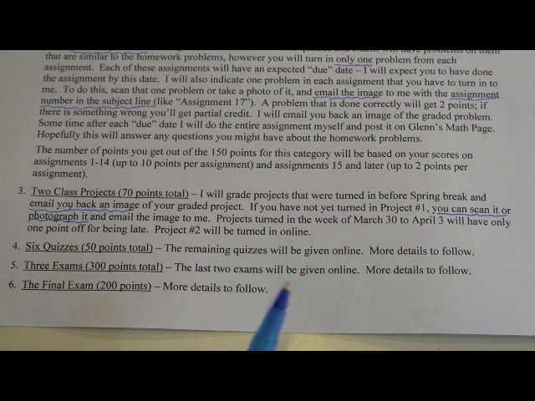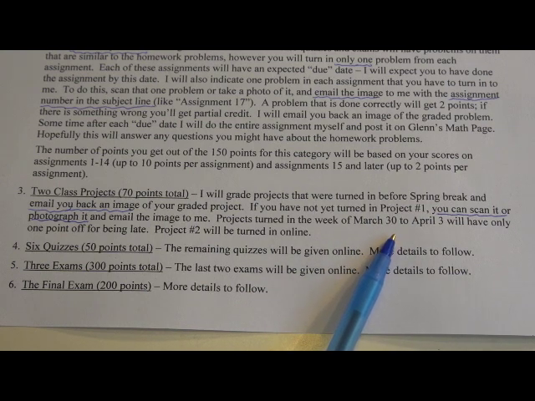So if you turn your project in late and turn it in the week of March 30th through April 3rd, I'll just take off 1 point. The week after that, I would take off 1 more point. And the week after that, 1 more point, and so on. So, yeah, this delay because of classes being canceled, I'm not going to take off 2 points for that week.